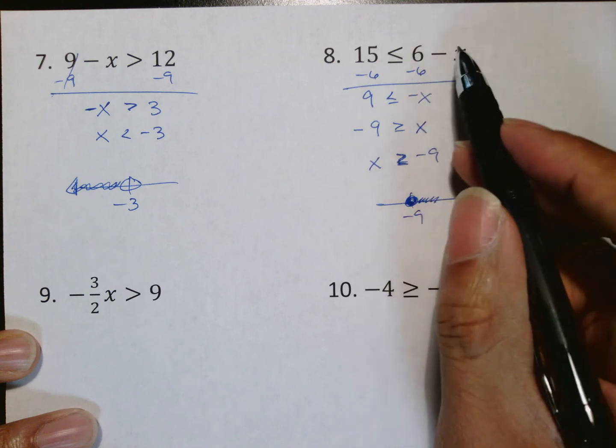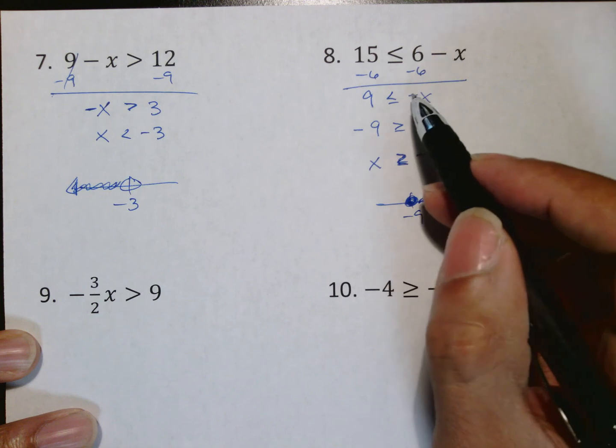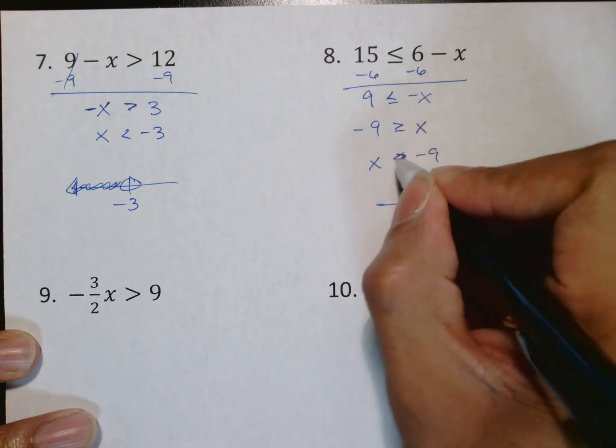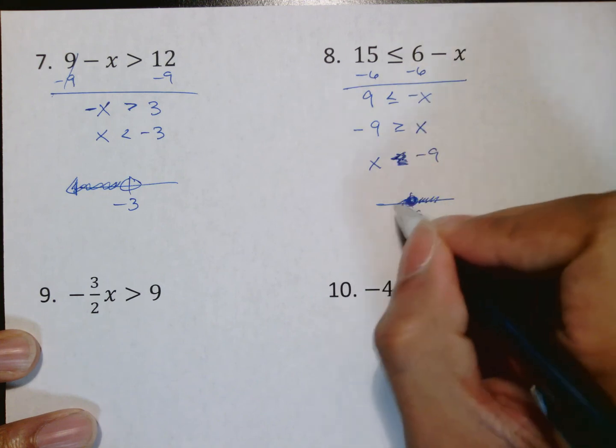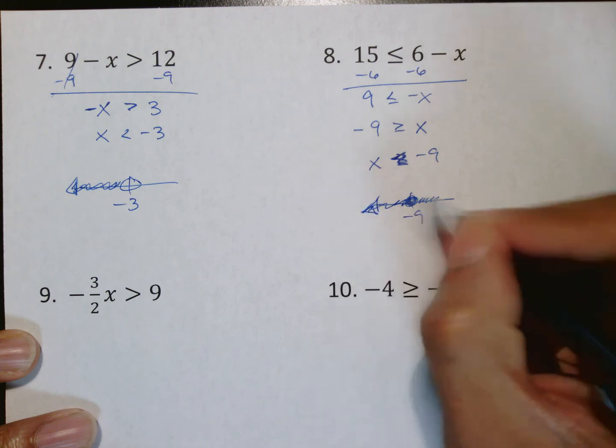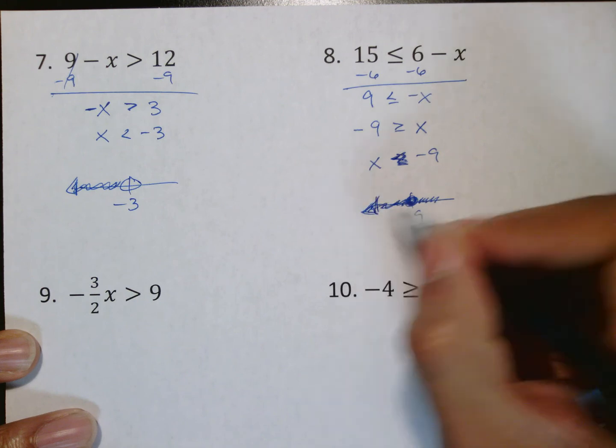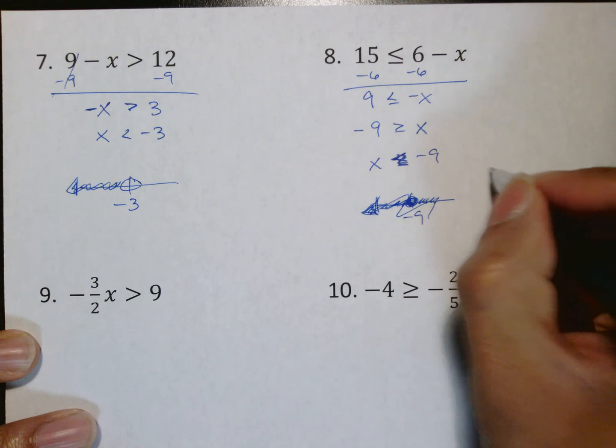Hold on. It's not going that way, it's going this way. Tip of the arrows to the left. So it should go here, and I will tell you what I did to get this right.